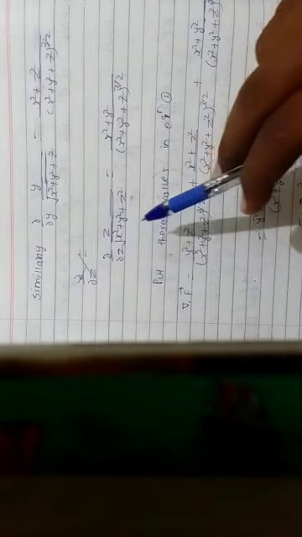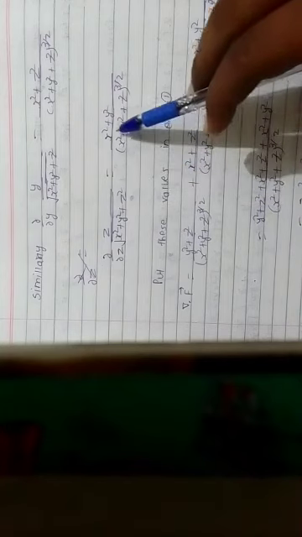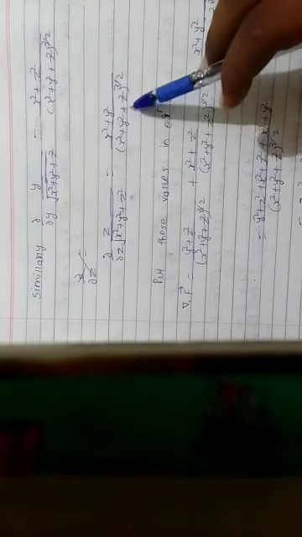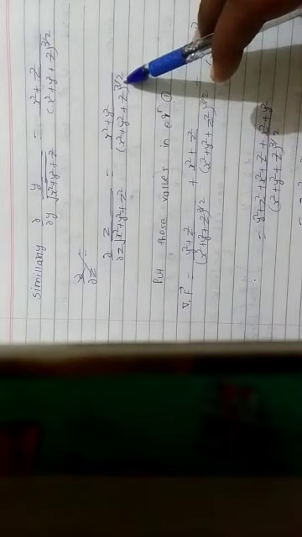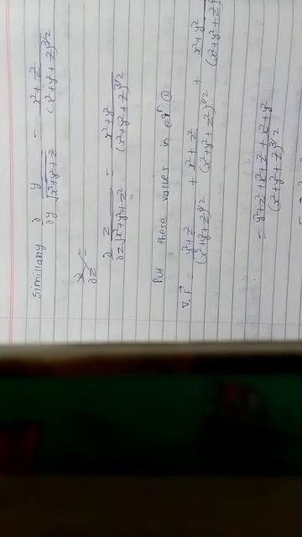∂/∂z of z upon √(x² + y² + z²) is equal to (x² + y²) upon (x² + y² + z²) to the power of 3/2. Put these values in equation 1. What is our equation number 1?